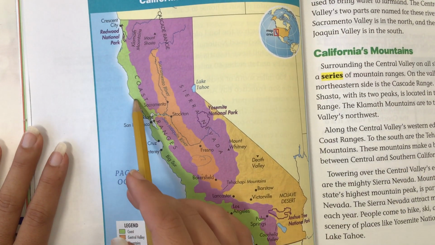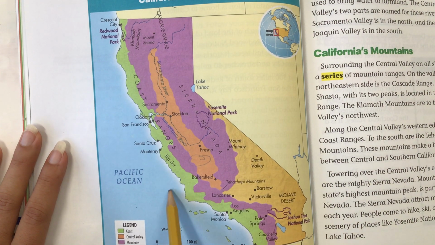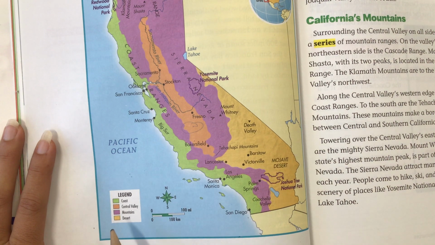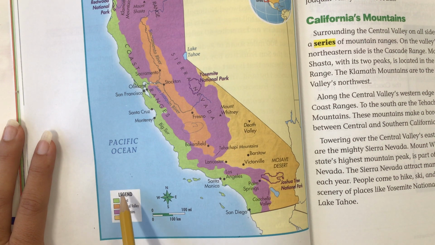This green part here is the coast. The purple part, those are mountains. And this kind of tan color is the desert. And if you look here, this is called a legend, and it'll tell you what the colors mean on the map. This here is a compass, and it shows you which way is north, which way is south, which way is east, and which way is west. That's what those letters stand for.